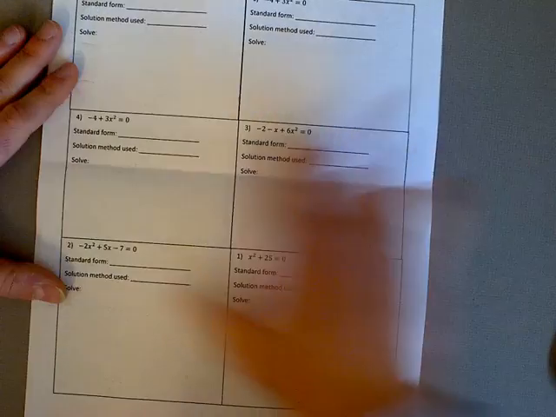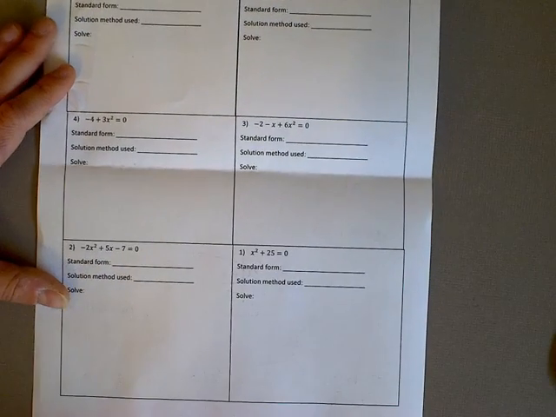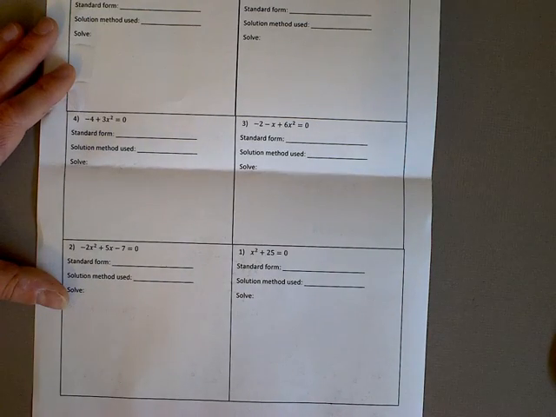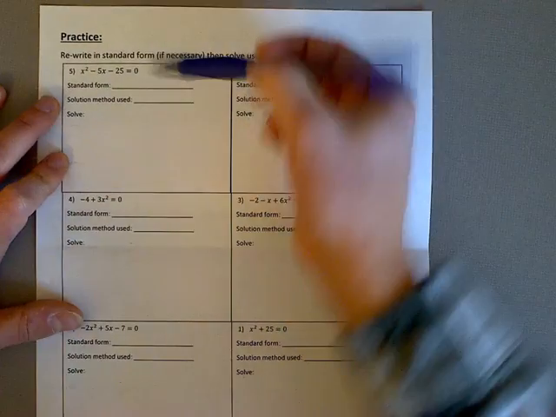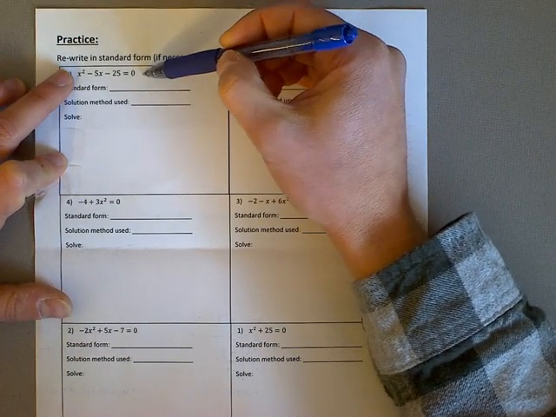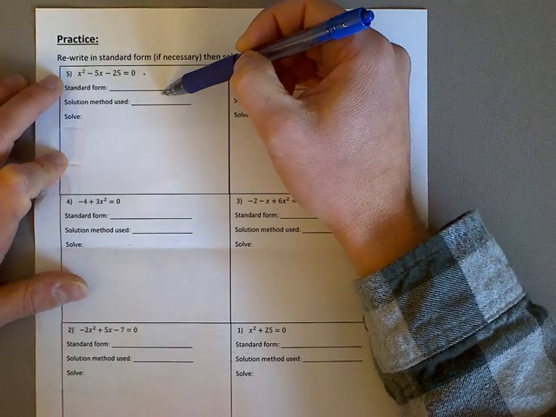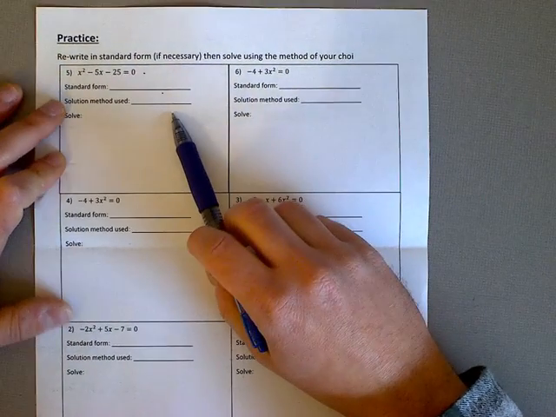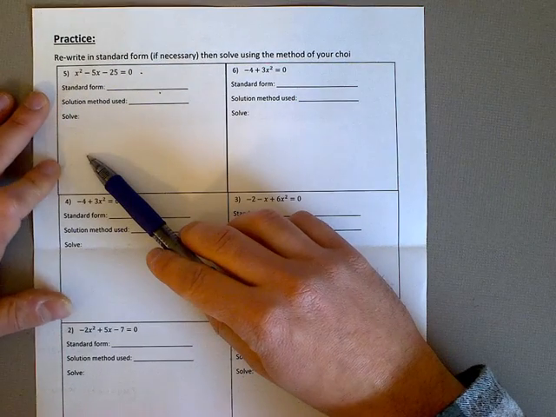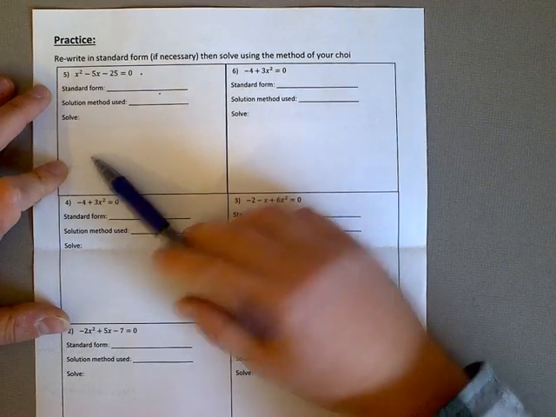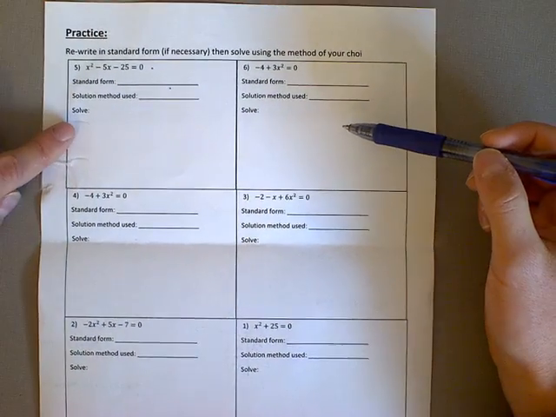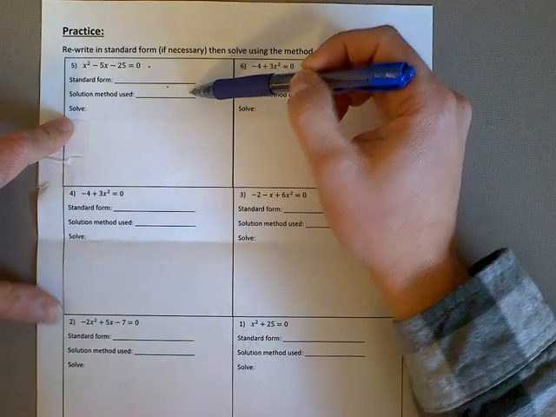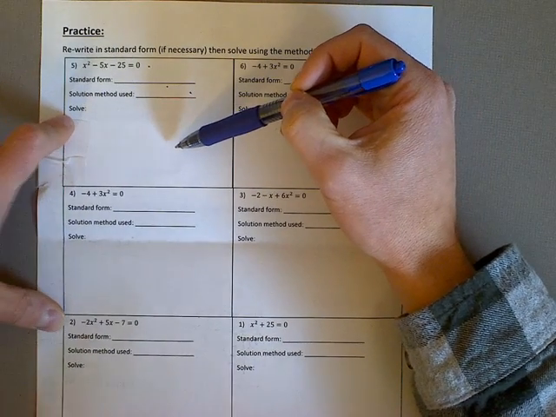So with that said, in the practice there are 6 questions that got renumbered or numbered backwards for some reason. But in any case, you guys are going to look at your quadratic equation. You're asked to write it in standard form if it's not already. Write what solution method you would use, and then apply that solution method to solve. So give it a try, and again, the goal is to be able to first write it in standard form, understand which solution method to use, and then apply that solution method into solving.